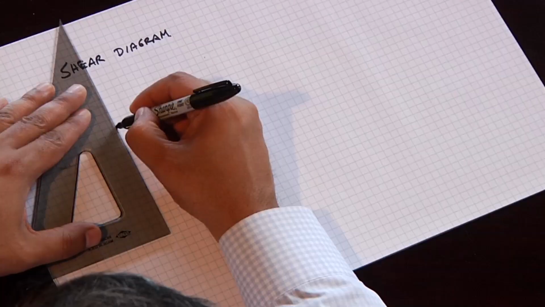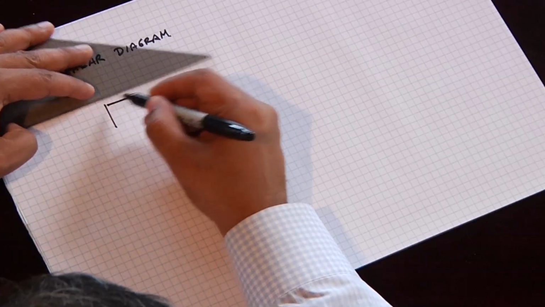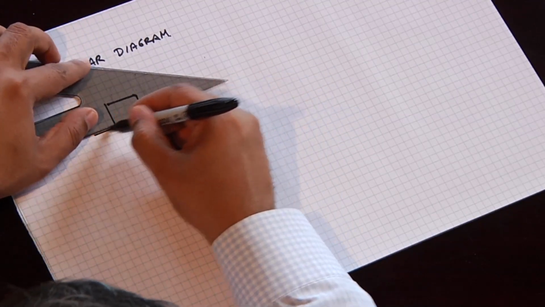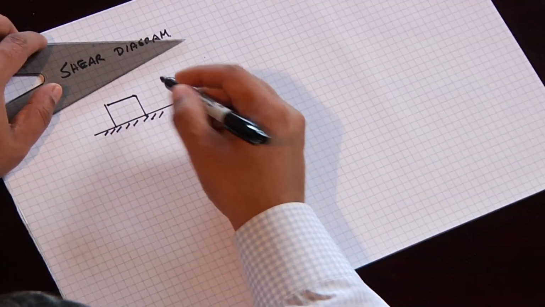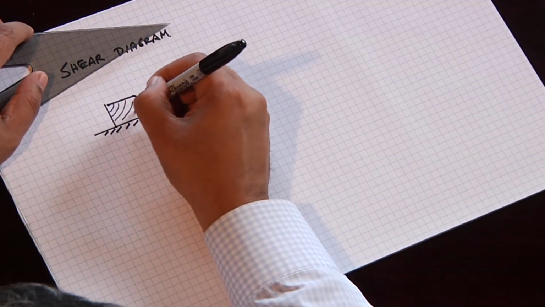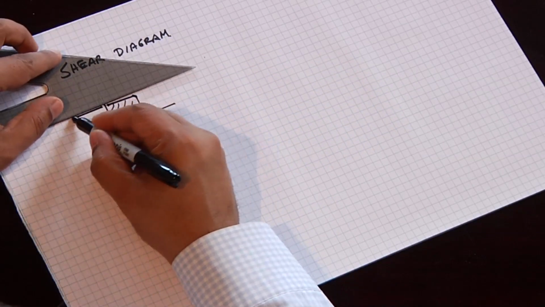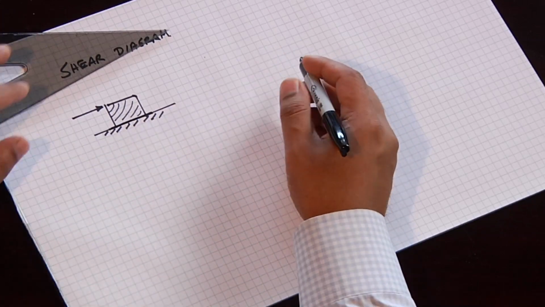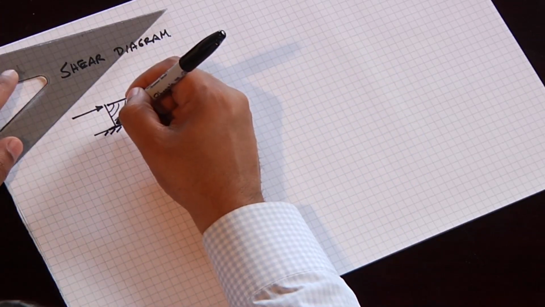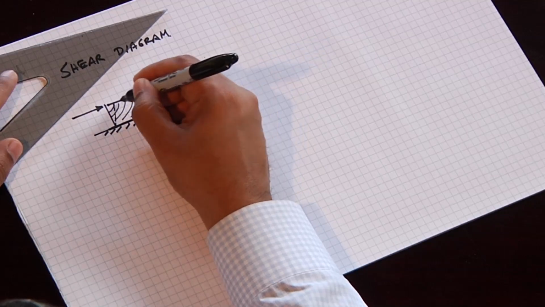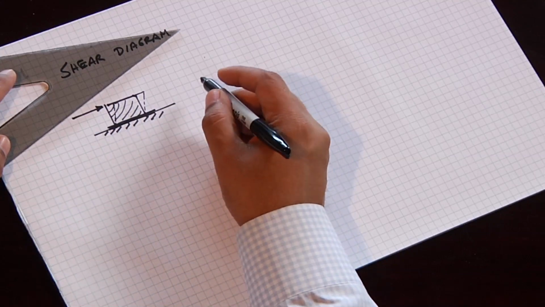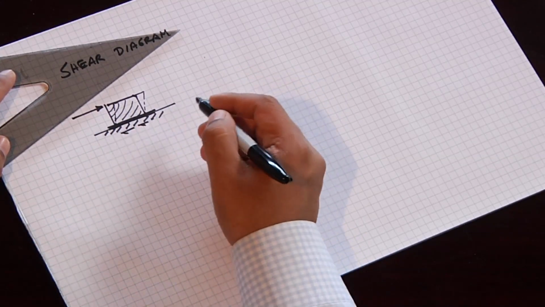So if we take the example of a block, just take a block of wood, for example, sitting on a table, and here's the grain of the wood, and I apply a force, and we'll say for right now that this is glued to the table. This block is undergoing a shear force, and that glue that holds that block to the table is undergoing a shear stress.